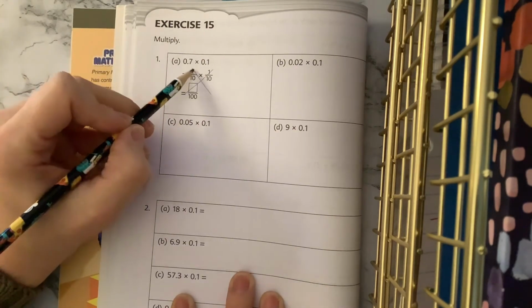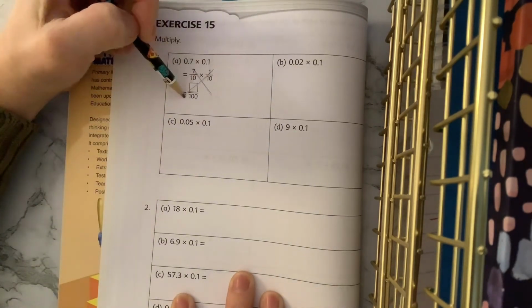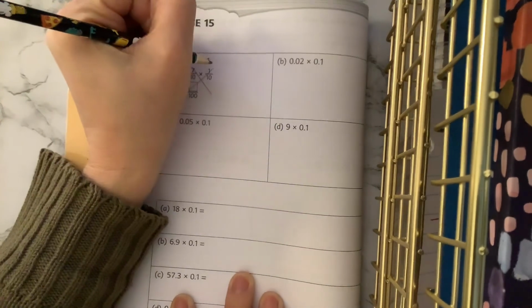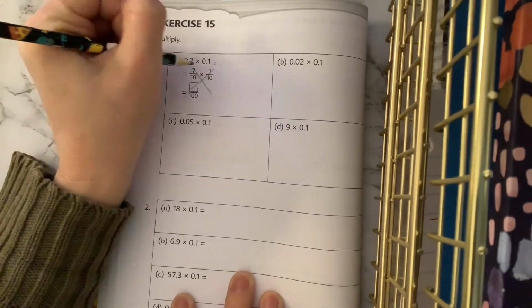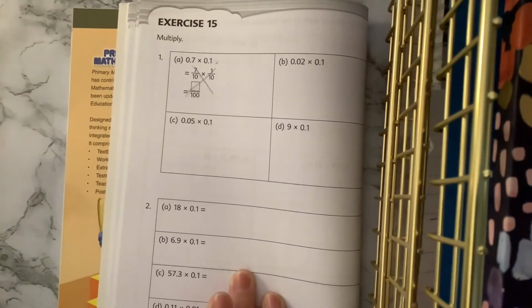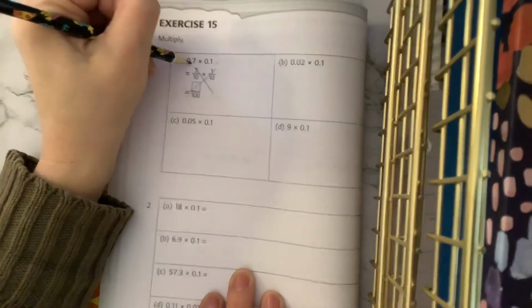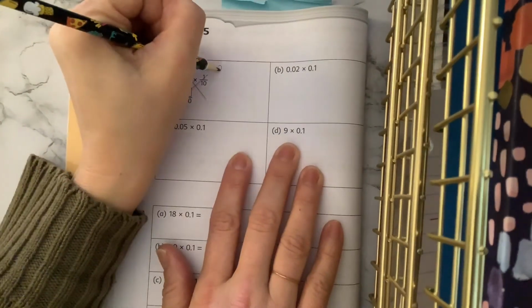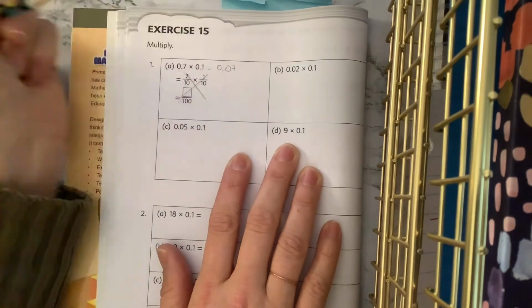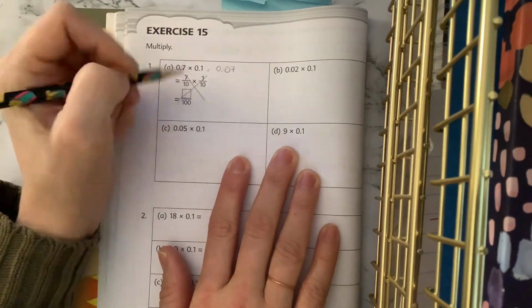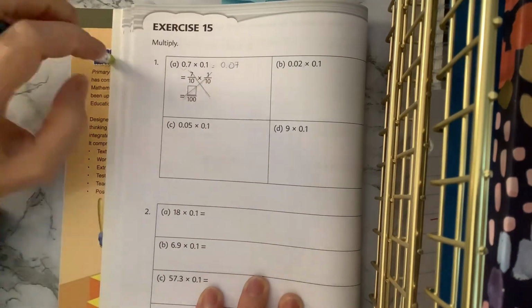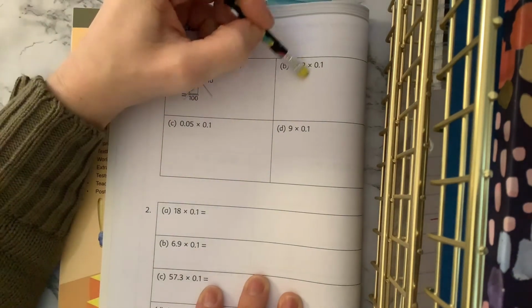If you want to cross them out, you can just ignore it. What you need to do here is find the answer by, if we're multiplying by 1/10, moving that decimal point 1 to the left. So your answer really should just be, if you were to do this one, 7/100. Again, you can ignore this. And then as you're moving on, we're just moving that decimal point. Okay, so note that as you're going through your homework for today.